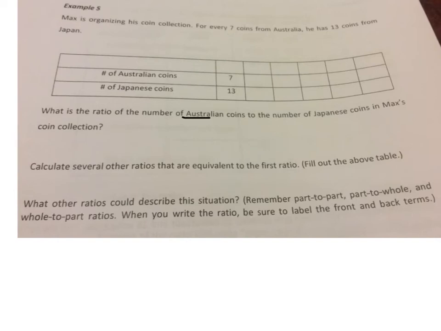So they're asking for Australian first, so that's the top number, or the compared value. They're saying compare the Australian amount to the Japanese amount. This would be the base amount. So we took care of that, that's basically the ratio. We can't reduce it, so that's in perfect form. And then it says calculate several other ratios that are equivalent to the first ratio.